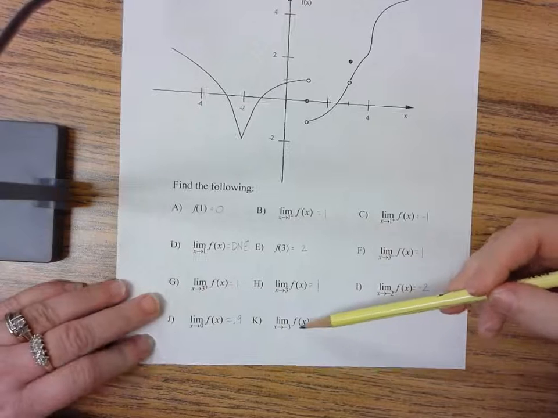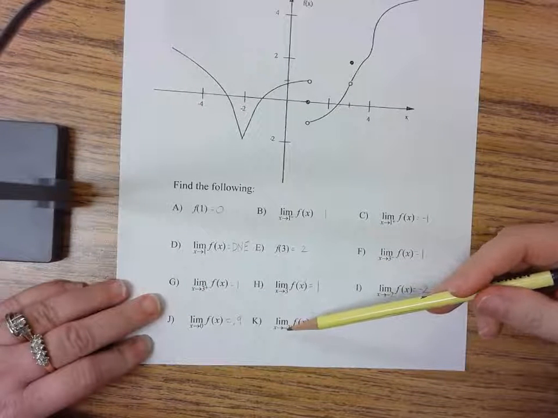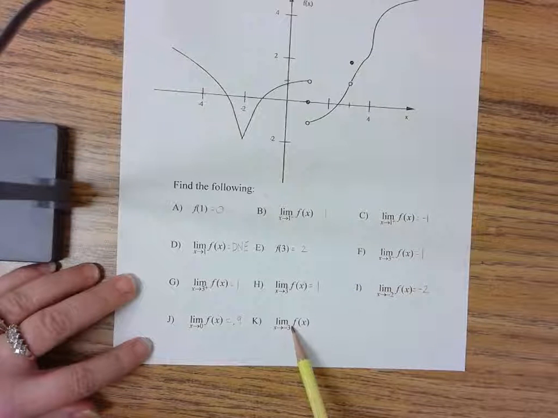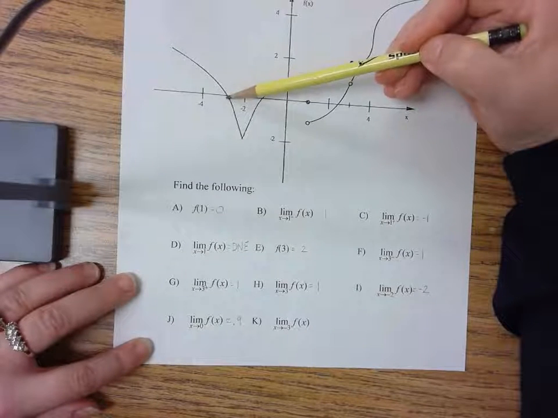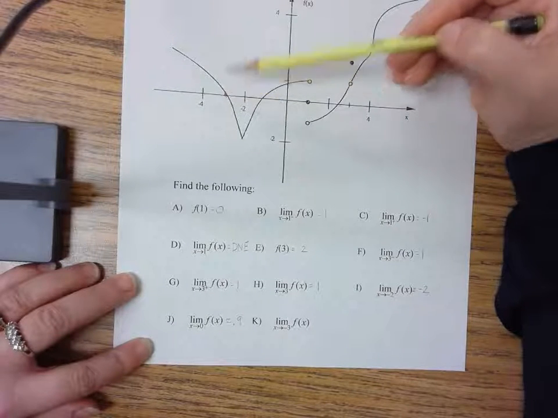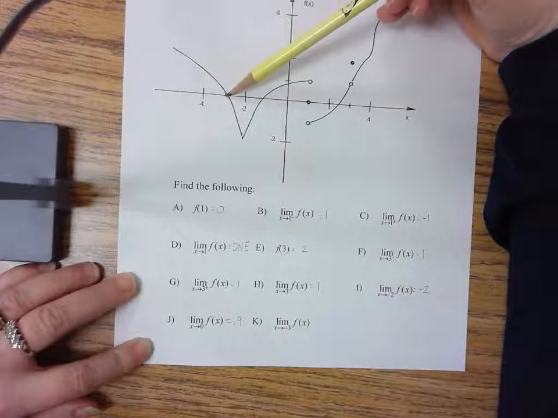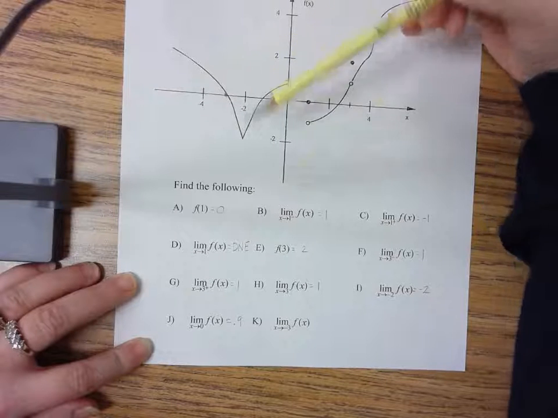And one last one. The limit as x is approaching negative 3 doesn't say from the left or the right. So we have to look at it from both sides. Here's negative 3. From the left, it's approaching what y value? 0.